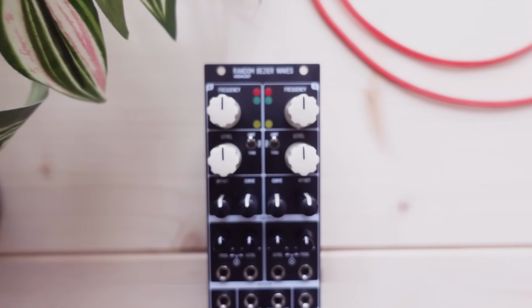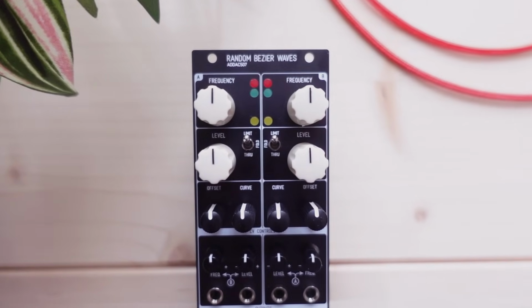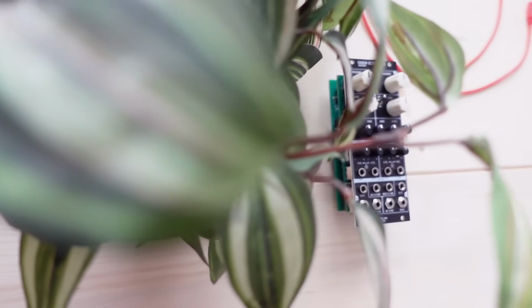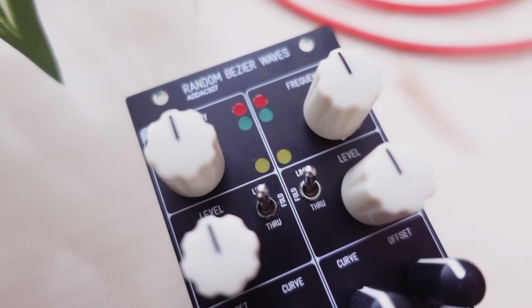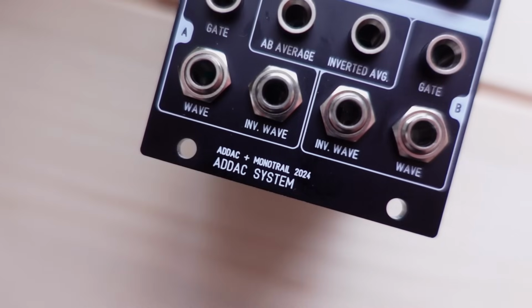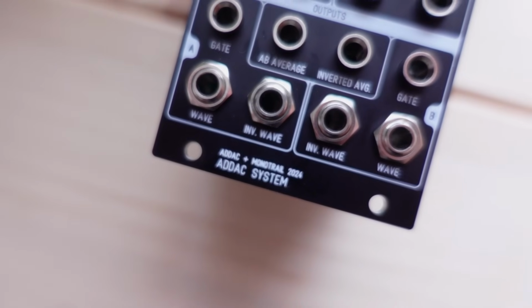I love random voltages. They play a big part in almost all of my patches. I never had a module that worked exactly the way I wanted though, so I designed it myself. And today I'm super excited to announce the Random Bezier Waves. I've been working on this with the amazing people over at ADDAC, who took all my detailed wishes, improved them, and to be honest, did all the hard work turning them into a production module.